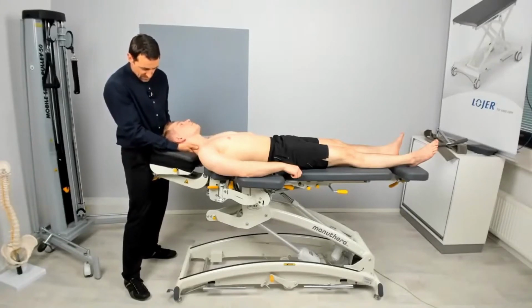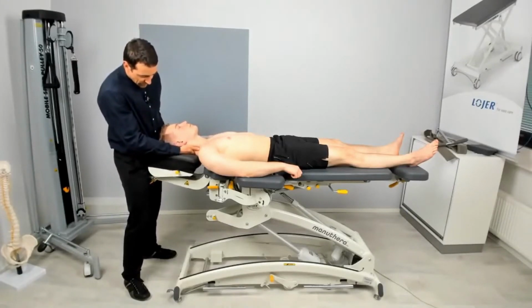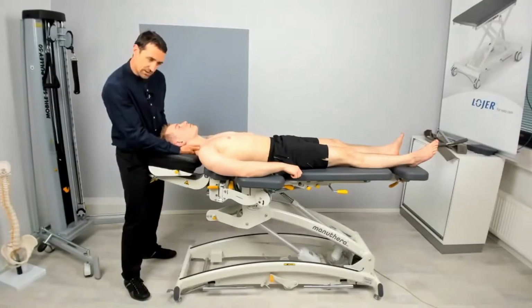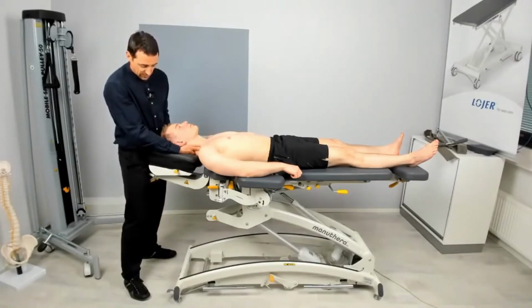And relax. And with my thumb, I try to keep it on the spot, on the surface of the scalene. So I don't push too hard, but I'm not just on the skin. I go up to the scalene, and I try to keep my thumb on the spot, and the patient is moving his head to the left. Again, push.